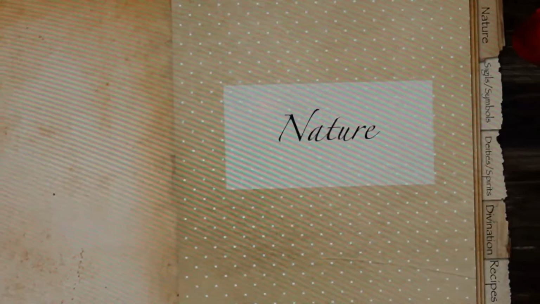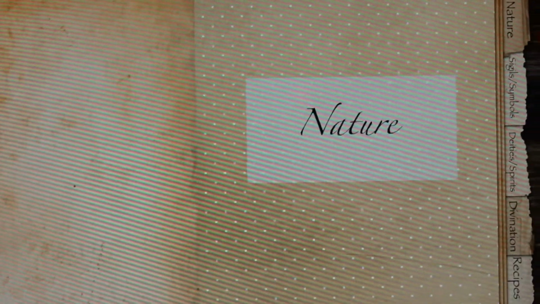And then next is nature, which is this first tab up here. And if I can zoom in, I made the tabs really look like they are ripped and really cool looking. You can see them over there.